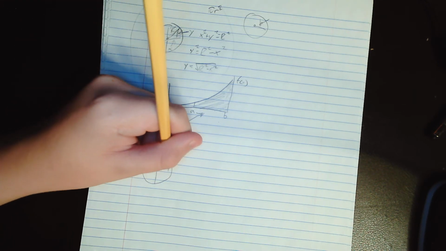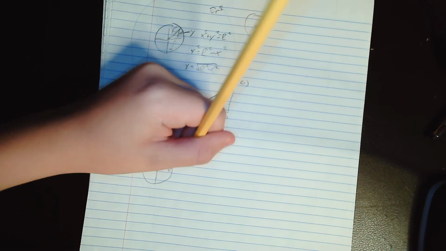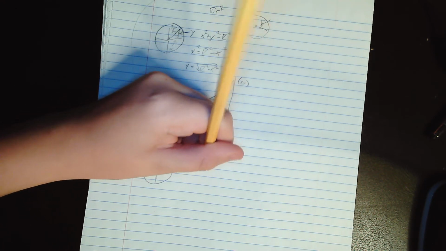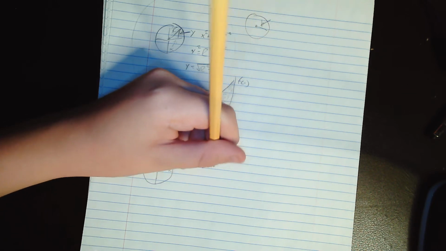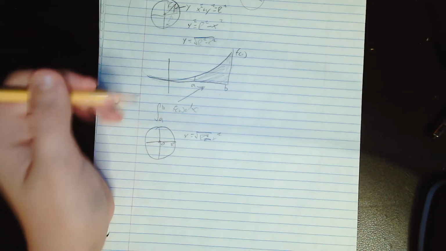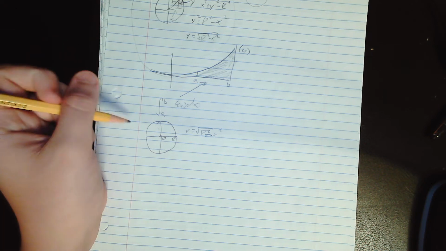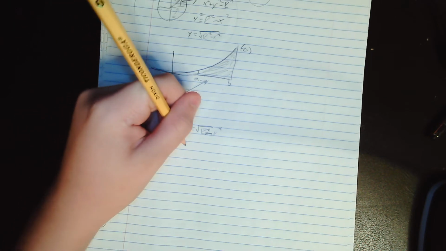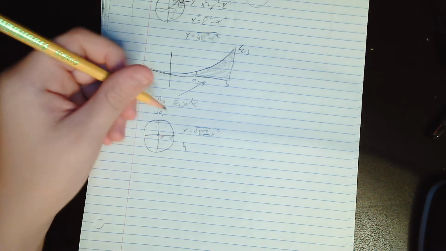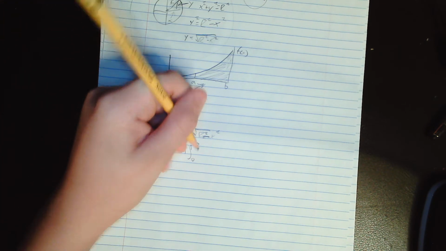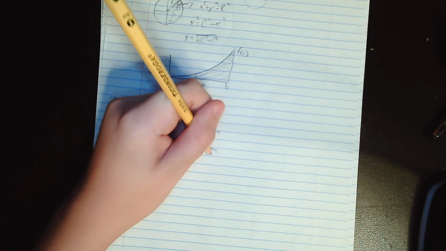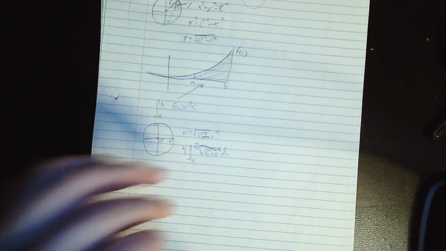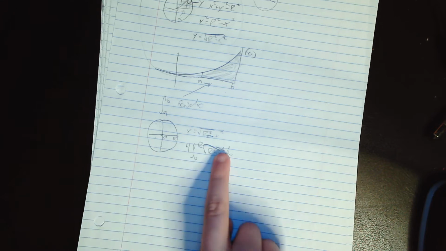From 0 to r, with that equation we used earlier, y equals the square root of r squared minus x squared, then we can state that the area of this entire circle is 4, because remember we're going to do all 4, the integral of 0 to r, square root of r squared minus x squared dx. This is the area of a circle, with r being the radius.